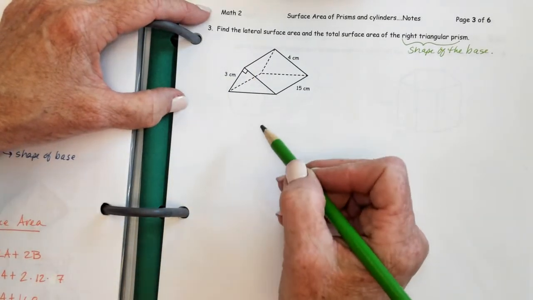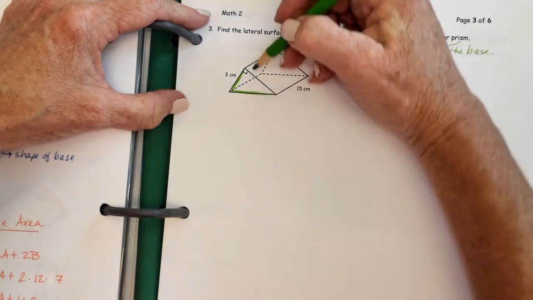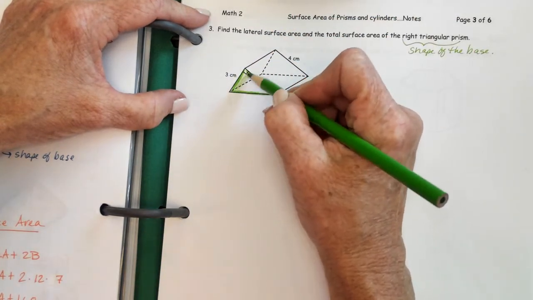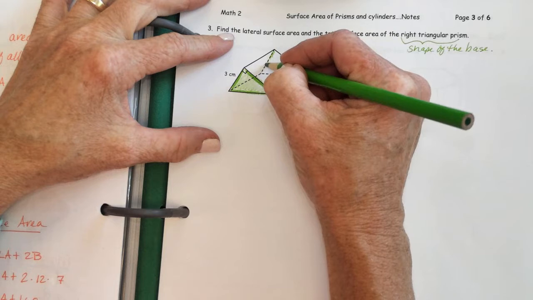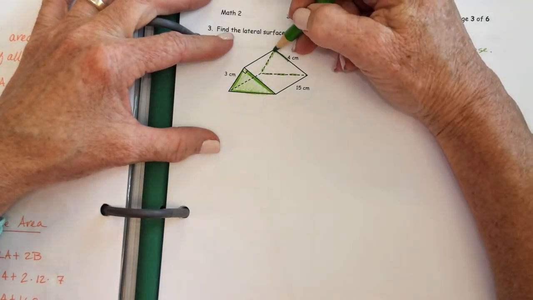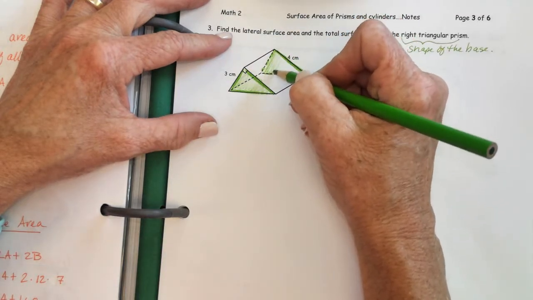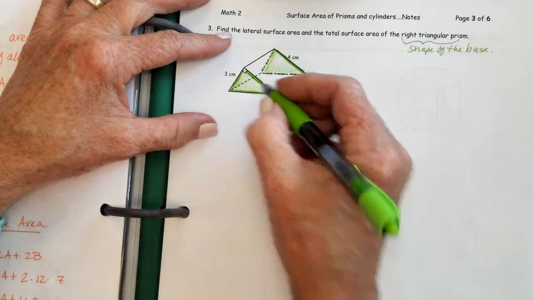So look for a right triangle in there. There's one here, and there's one back here. There's the bases.